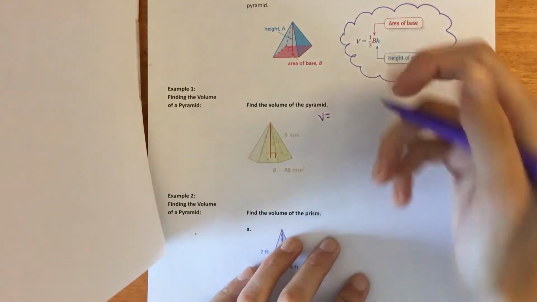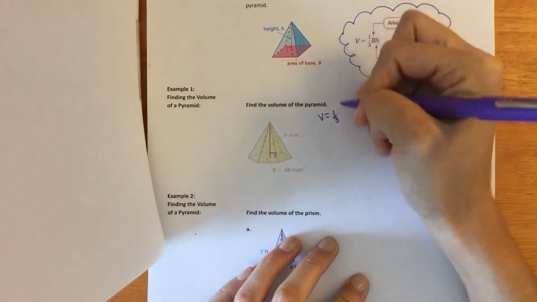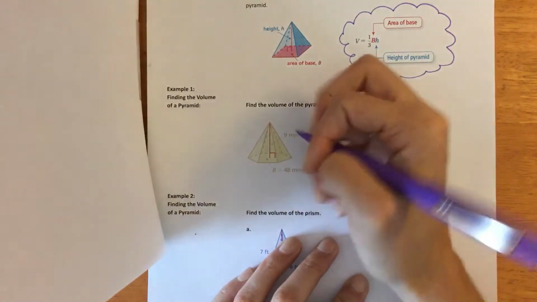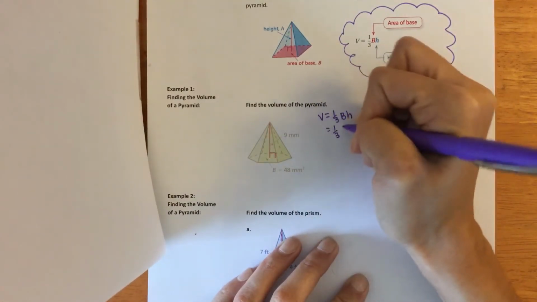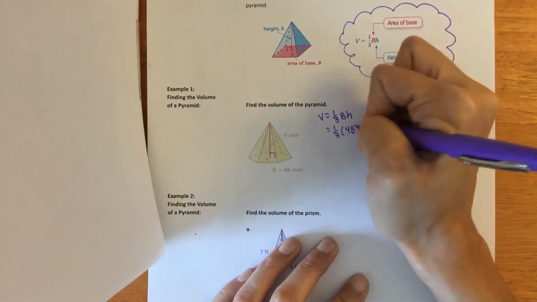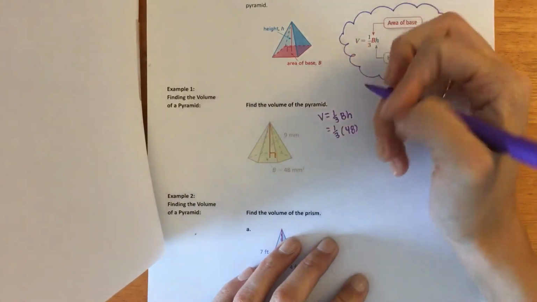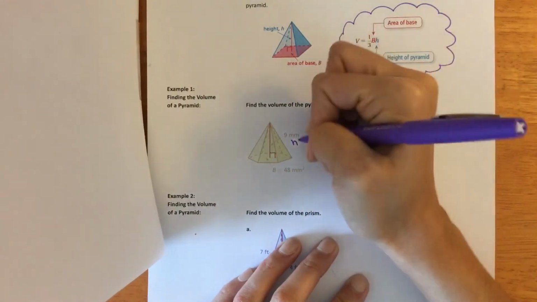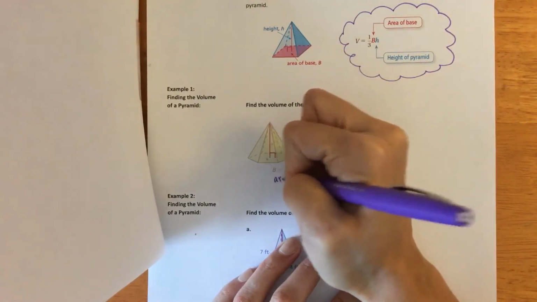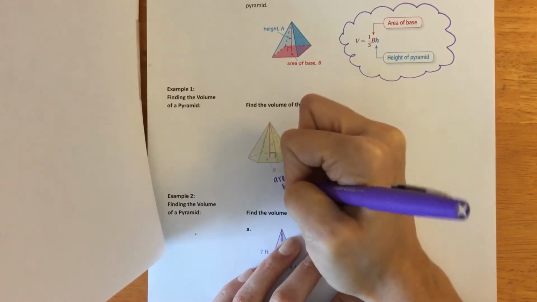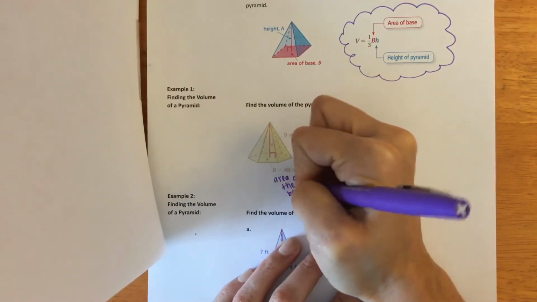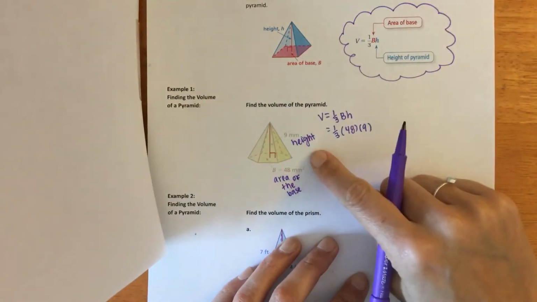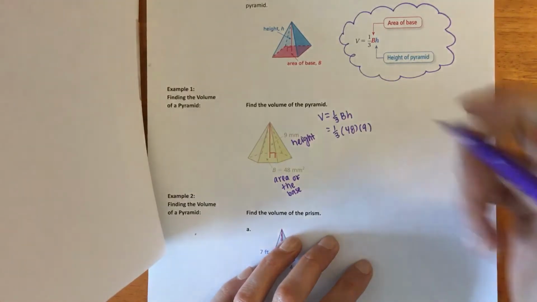So in this case, the volume is going to be 1/3 the area of the base times the height. But hey, look, this is the area of the base right here. It's going to be 1/3 times 48, and the height of my pyramid is 9. So I'm just literally inputting everything that I know. This is the height. This is the area of the base. Okay? It's really important to be able to identify what we're given. If we don't know what we have, then it's kind of hard to obviously input it into our formula.